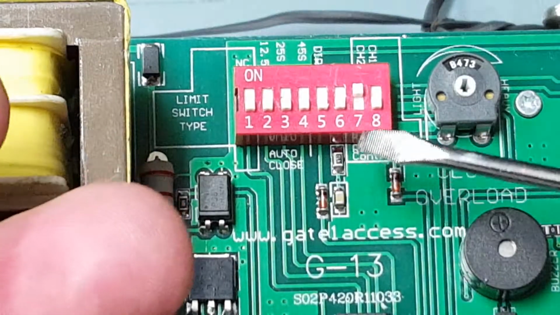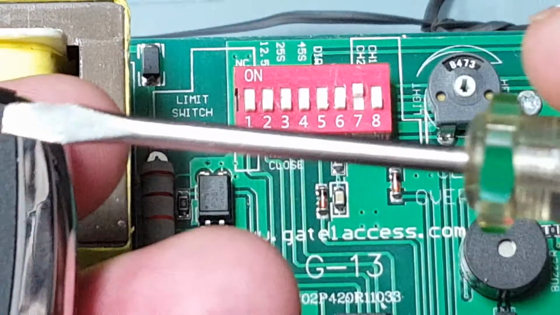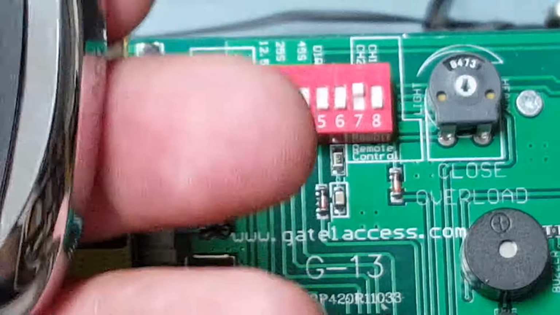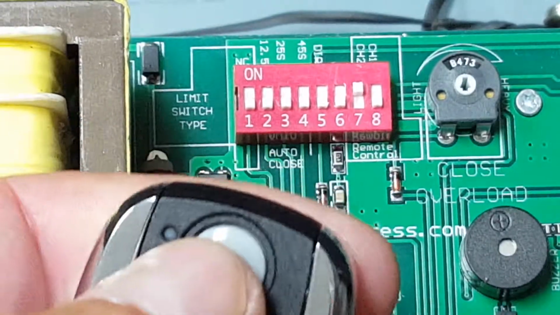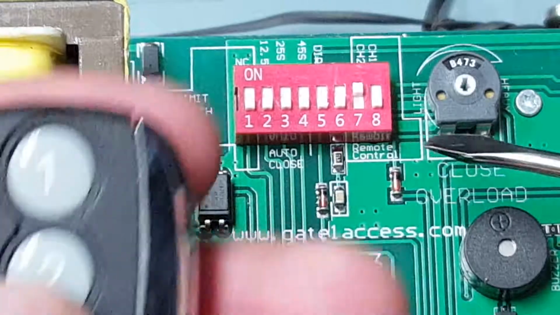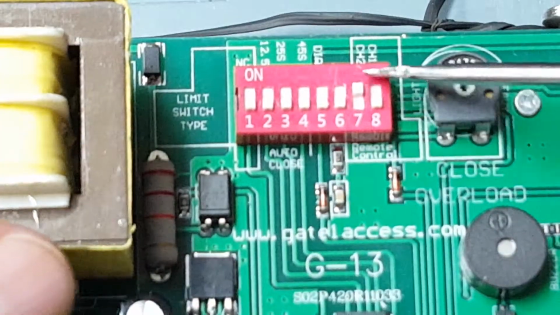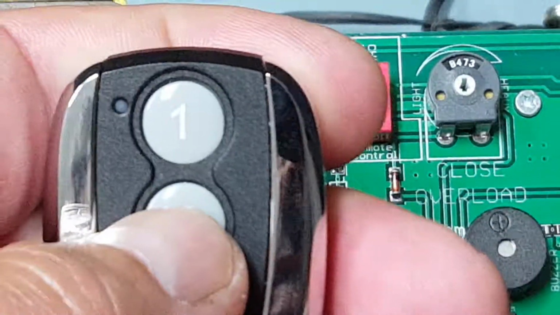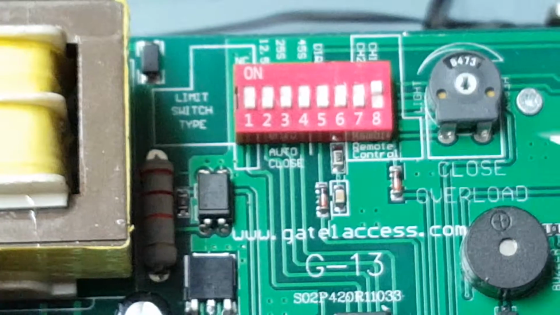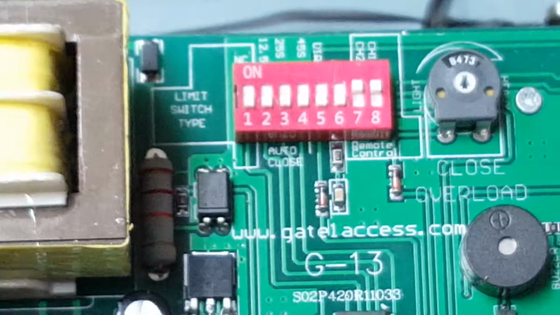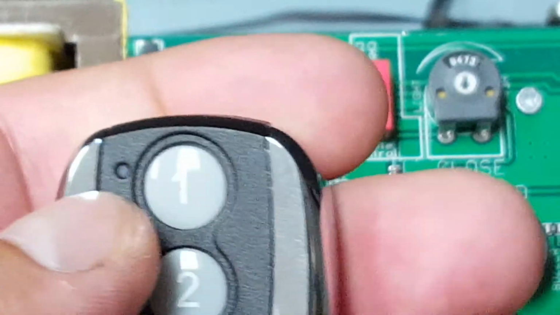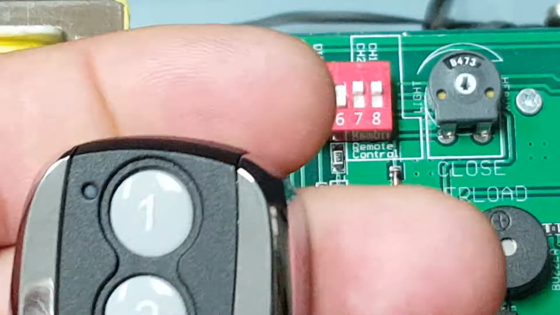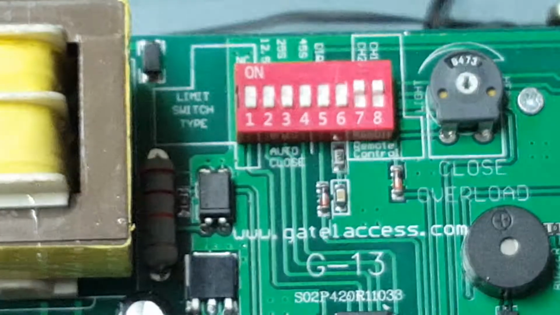So say for example you want channel number 1 to work, you would set dip switch number 7, like so. If you want channel number 2 to work, you would just turn that one off and then set channel number 2. If you want both of them to work, you would just set both of them to work. And that's how that is done.